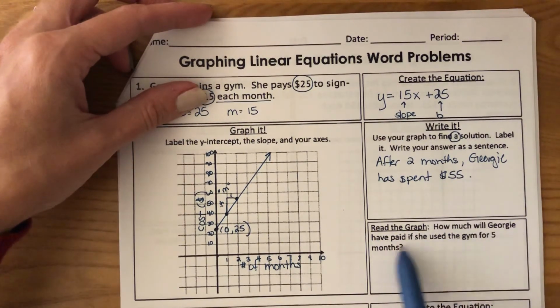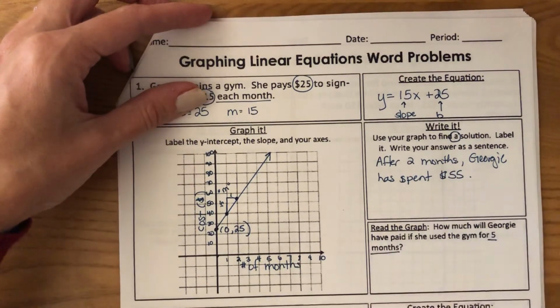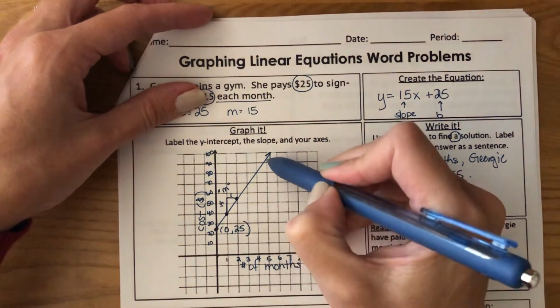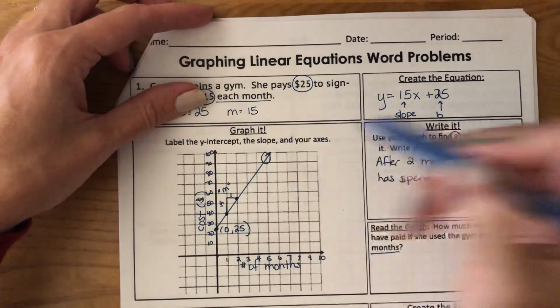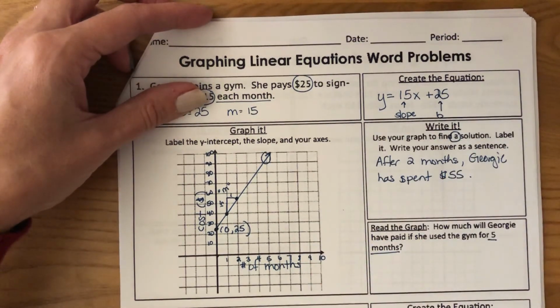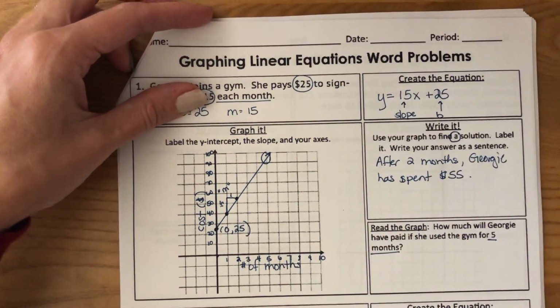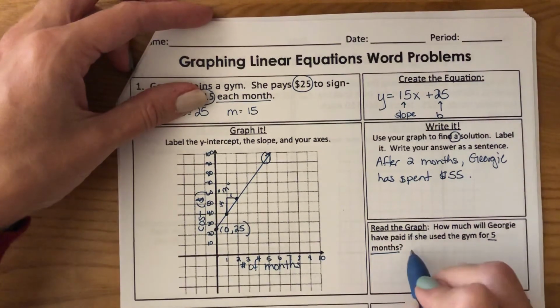All right, read the graph. How much will Georgie have paid if she uses the gym membership for 5 months? Well, I could do 5 and then go all the way up here. It's somewhere in here. Now this will depend on how good your graph is. How accurate are you when you drew your line? I know it's in between $90 and $100 from my graph, but I could also just go ahead and use my equation.